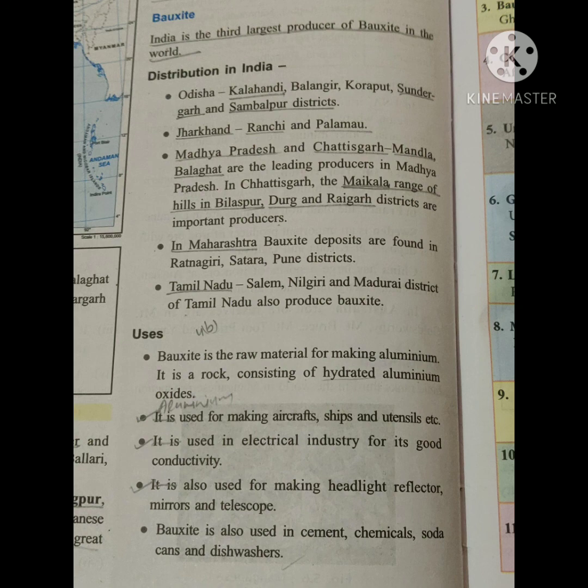They used to make arms and ammunition. Ammunitions are the component part of other weapons that create the effect on a target, for example, warheads. And copper was also used for making utensils.